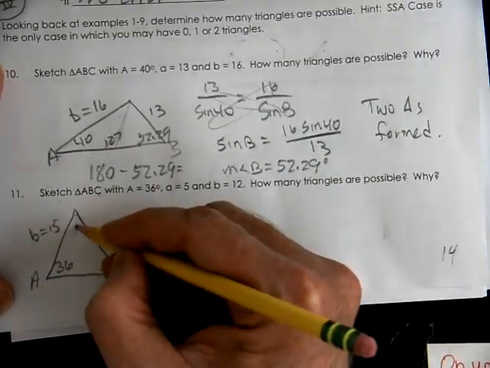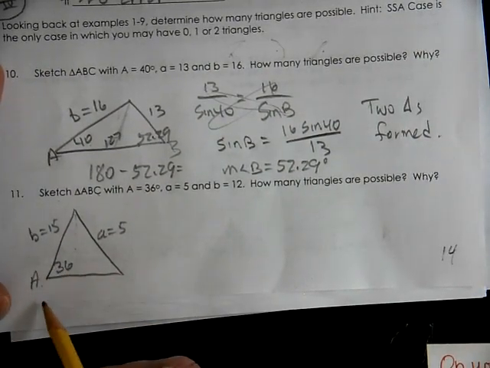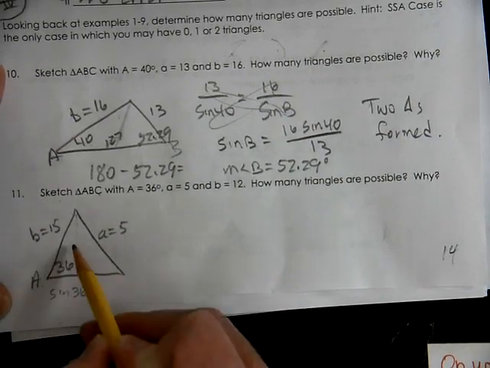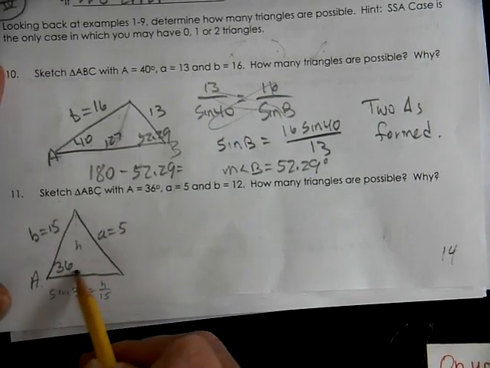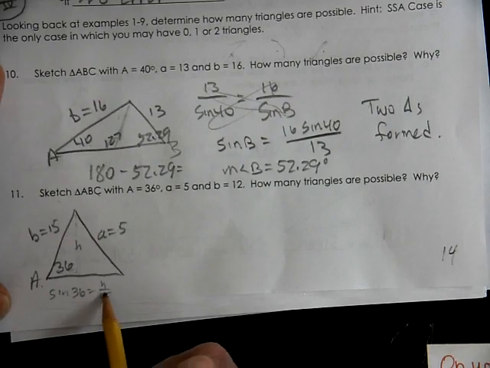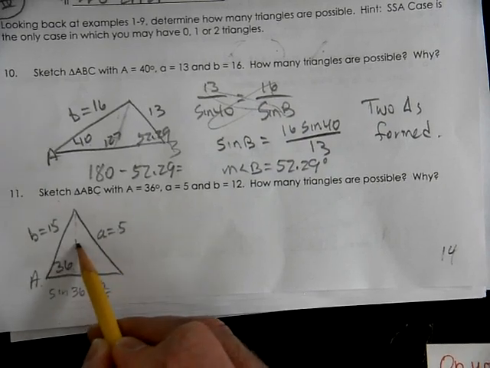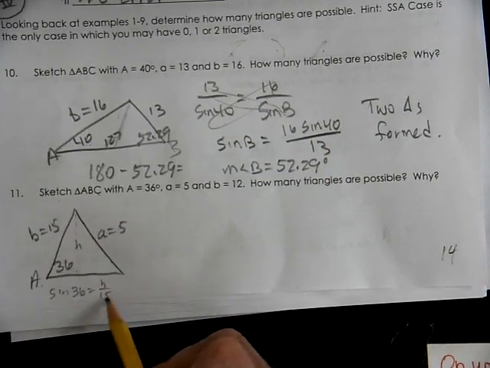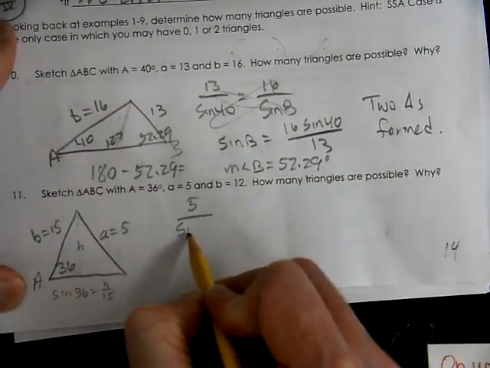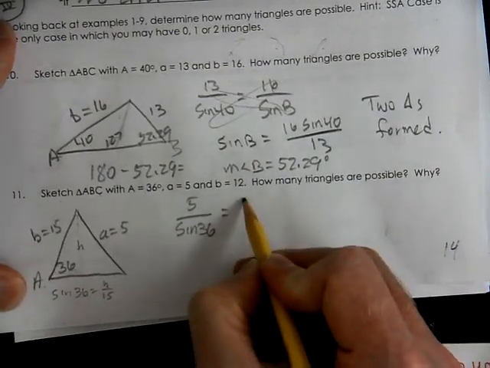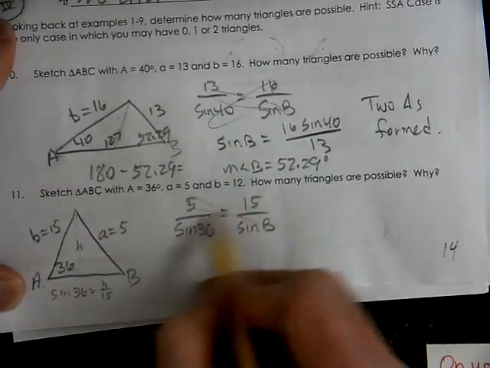So a couple ways you could think about it is trying to figure out what this height is using sine of 36 equals the height over the hypotenuse, using that right triangle, and figure out if this height is shorter than this side. If it's longer than that, then the 5's going to swing and never touch the ground. The other way to do it is just ignore it and do the law of sines.